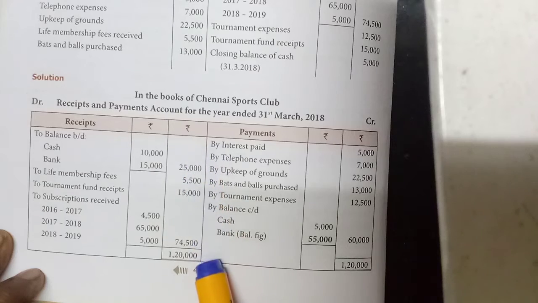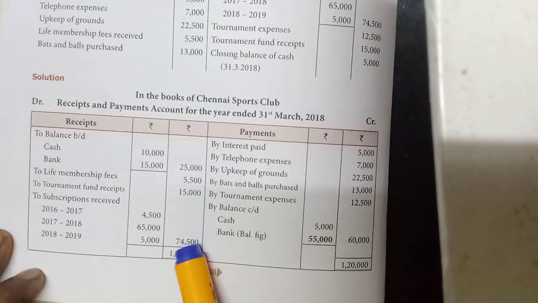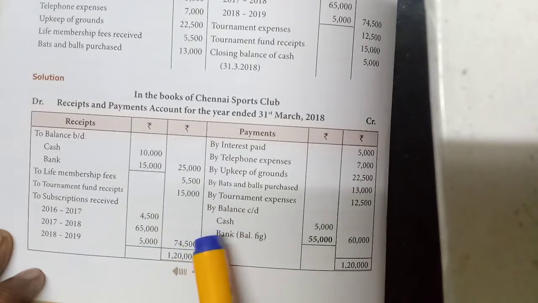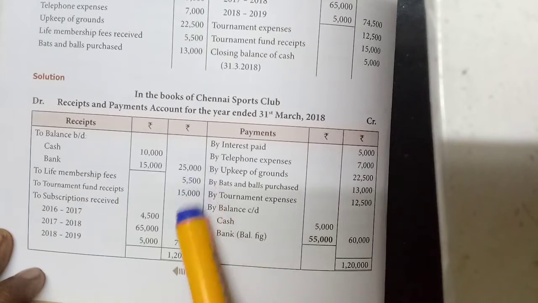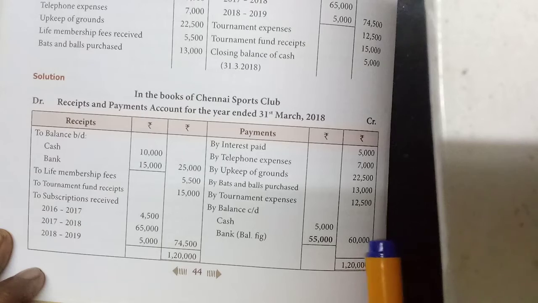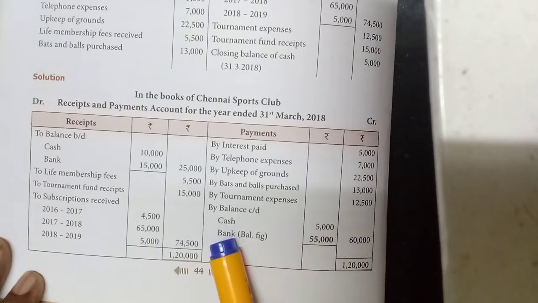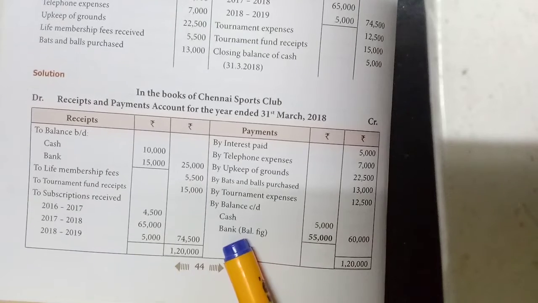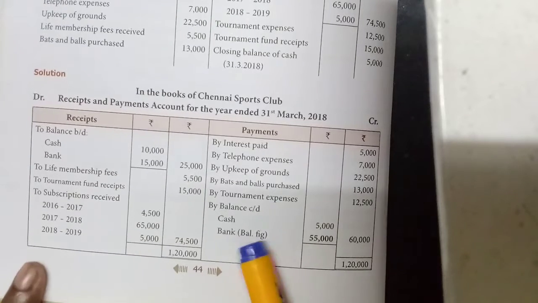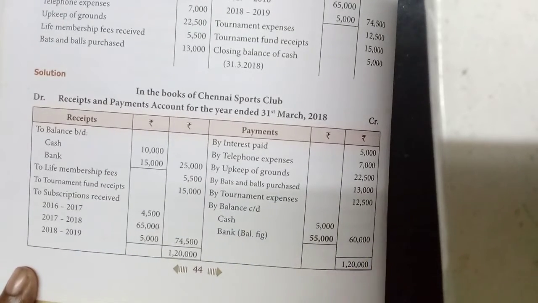This 5000 we have to write with the pencil here, and you should add all and find out. First this side. This is more because many more items, isn't it? Not more items, more amount. So add and check, this side we will get less, so subtract and find out, that is called bank. Cash at bank also you can write, or simply bank, balancing figure. Okay, now the fourth one.